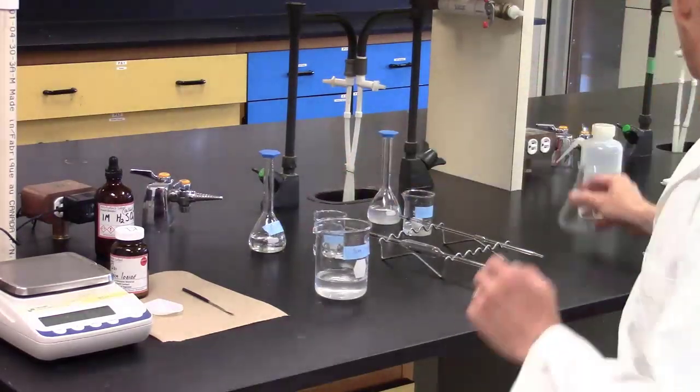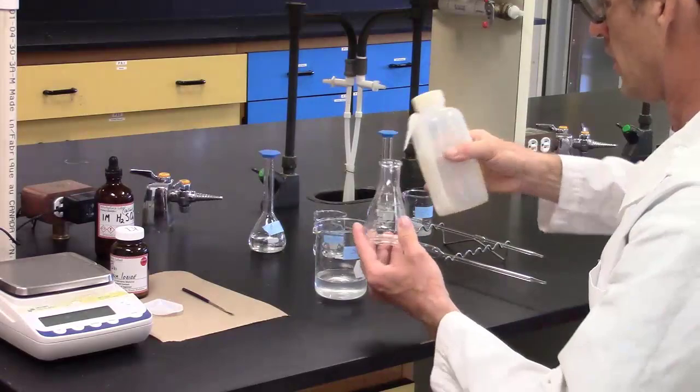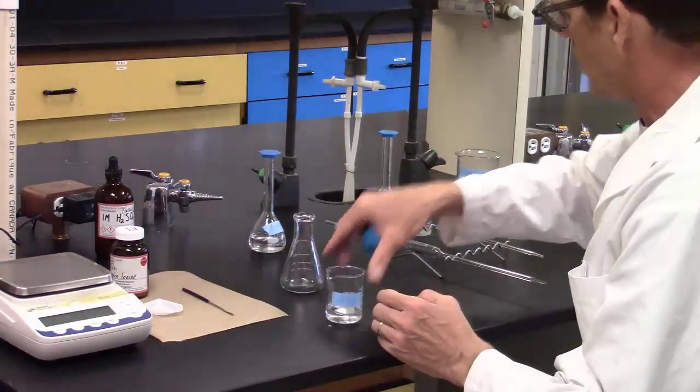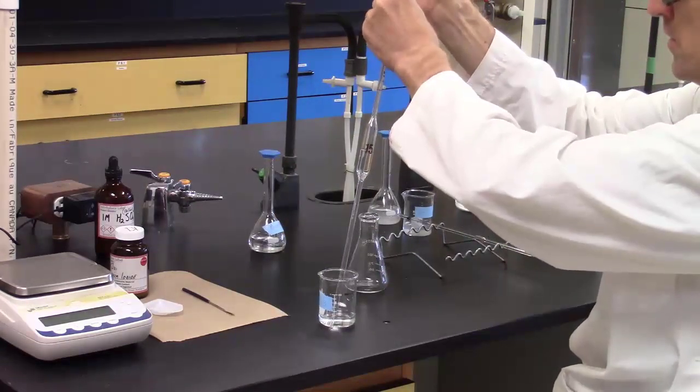Scott rinses an Erlenmeyer flask with deionized water. He then uses a pipette, which has been previously rinsed with the dilute iodate solution, to quantitatively transfer 15 mL of this solution.